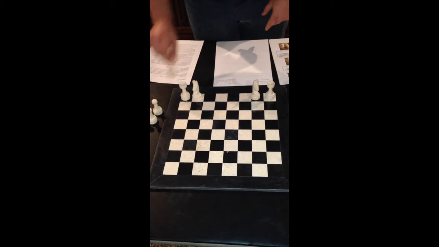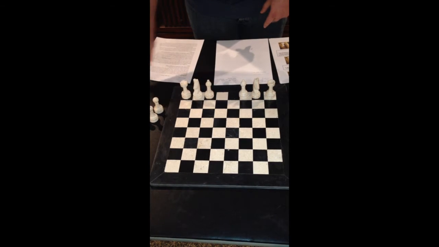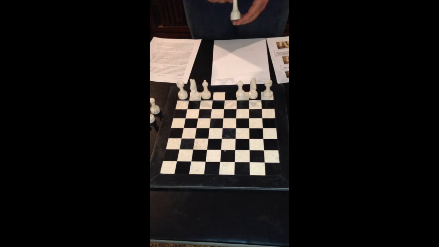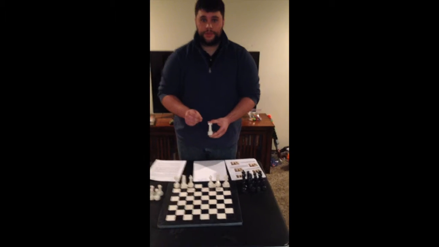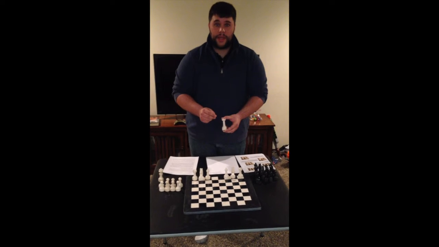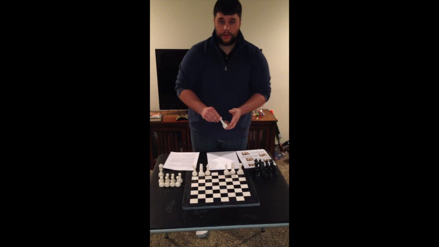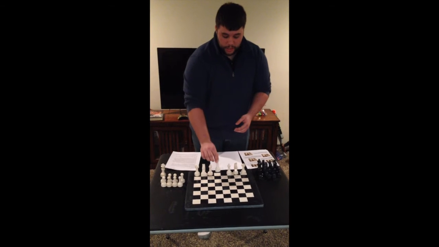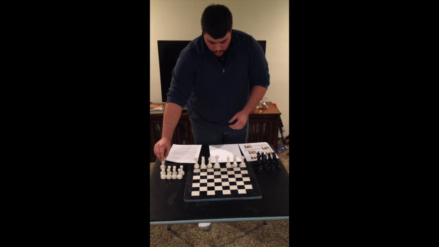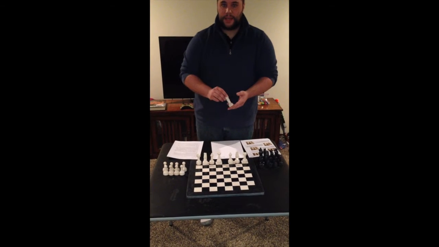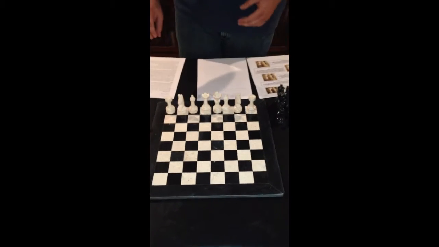After the knights come the bishops. And then we come to the queen. Now, the placement of the queen depends on the color that you choose to play as. The queen represents the color that it is, meaning the queen goes on the square of her own color. Finally, we have the king. The king, of course, takes its place next to his queen.